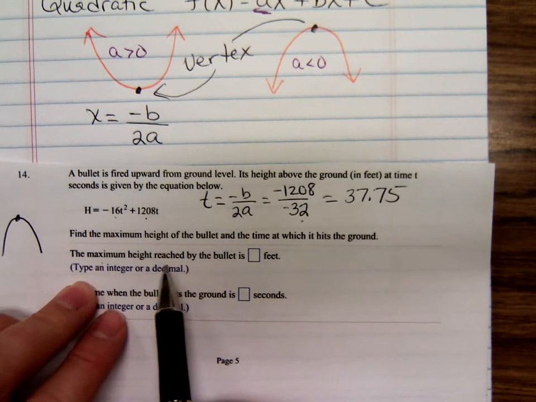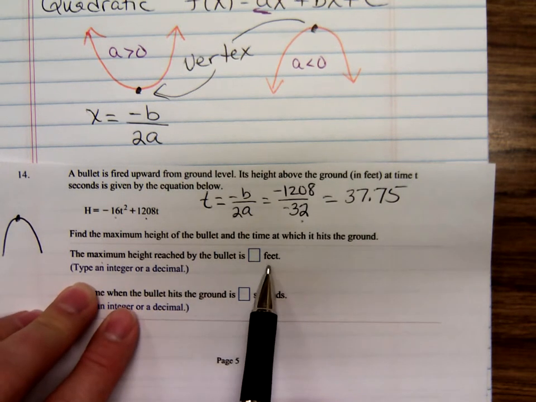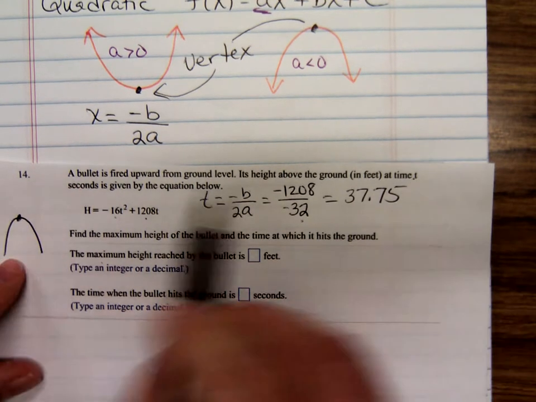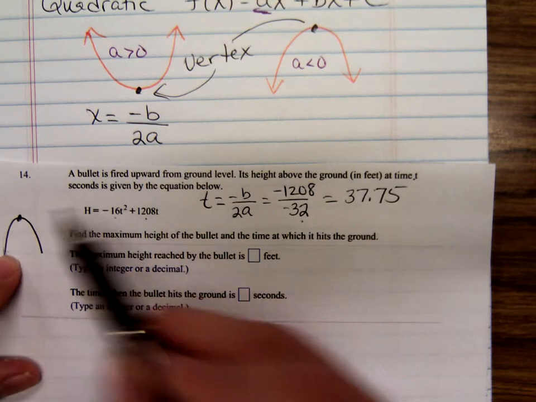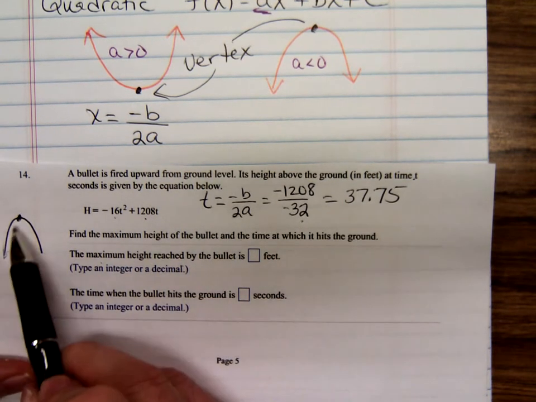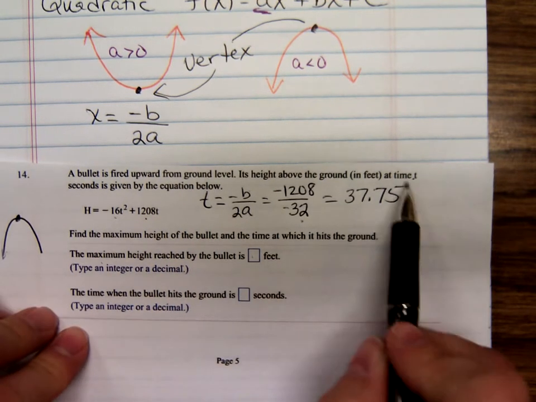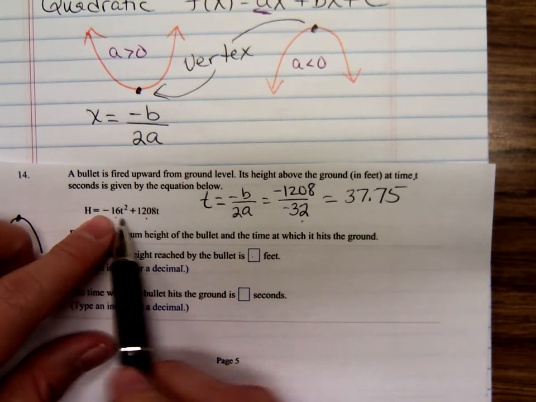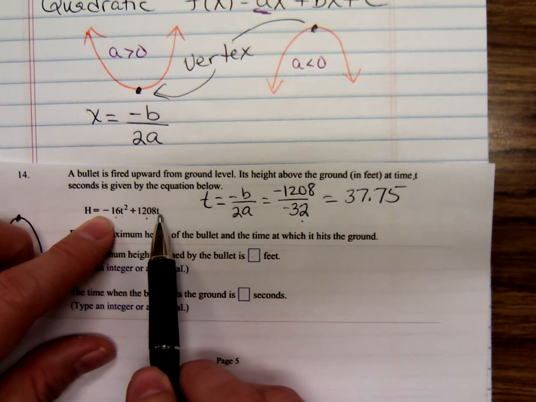The maximum height reached by the bullet is, see, T is the time. That's how long it takes to get up to this maximum height. So it's not asking for the time it takes to reach its maximum. It wants you to go straight on and do what with this number to get the height? Well, plug in here. So plug 37.75 in for T.